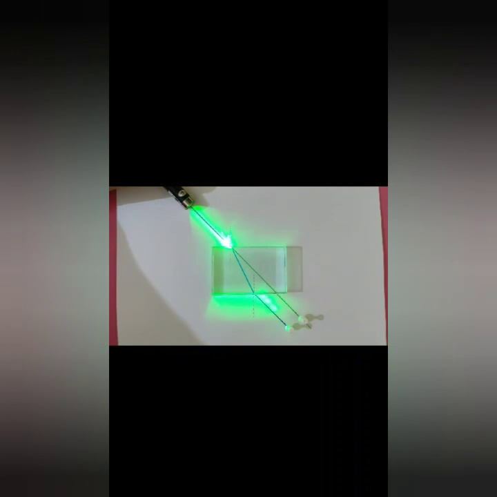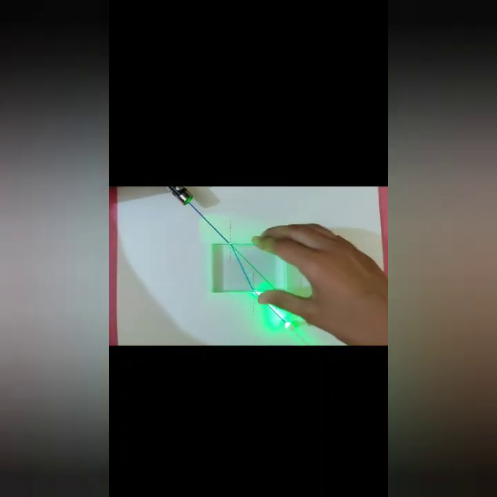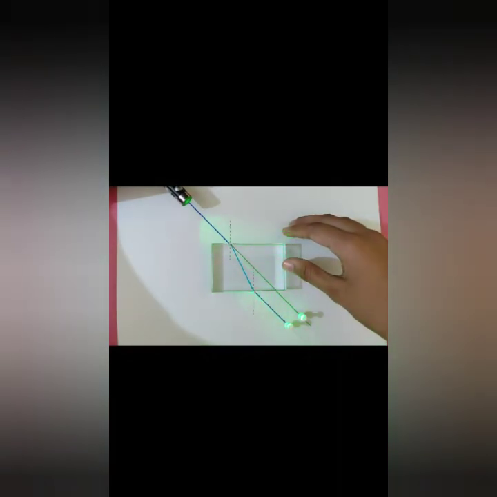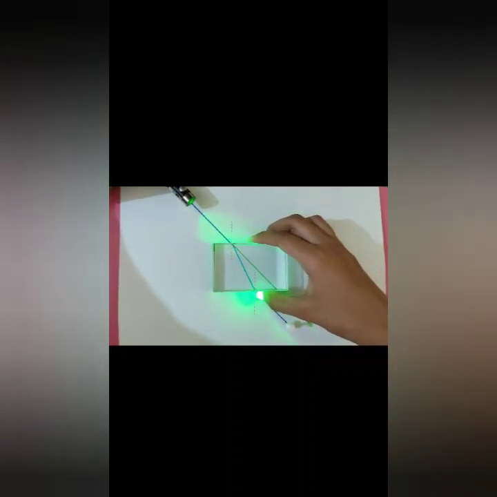Now we are going to pass a beam of light. Now we can see that the ray which is getting refracted is visible on the first pin. But if we remove the glass slab, it will be visible on the next pin, which is the extended incident ray. Again, if we put it like this, we can see.